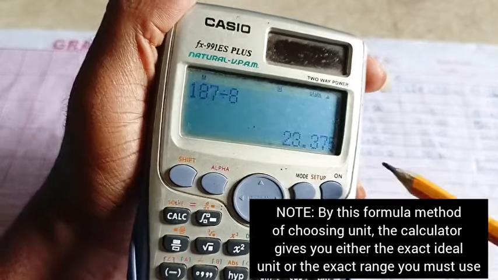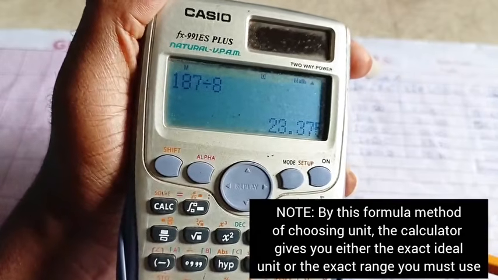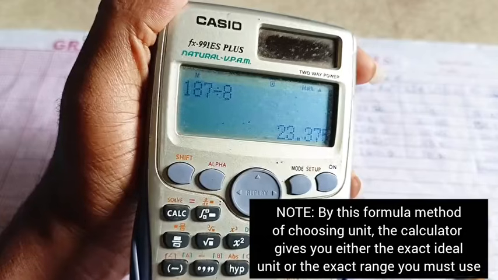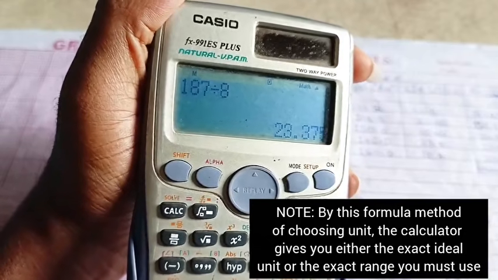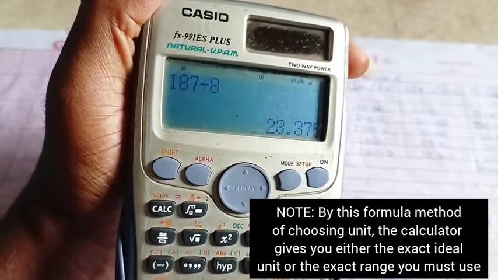But we cannot use all these values as they are. As a matter of fact, there are certain values that are ideal when it comes to unit selection. If you move on to numbers up to 20 and above, 20 is a good unit. The next good unit within that range is 25. After that, you talk about 30.